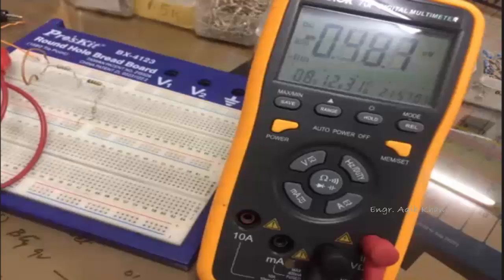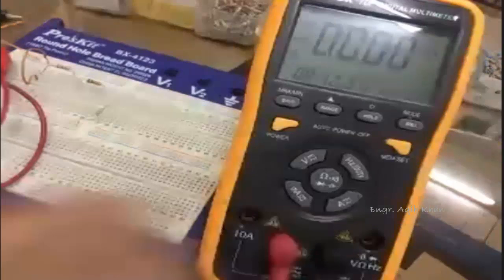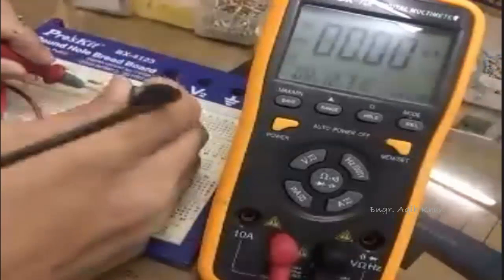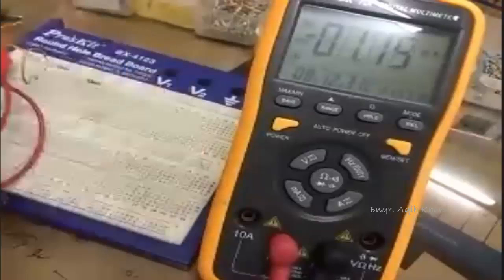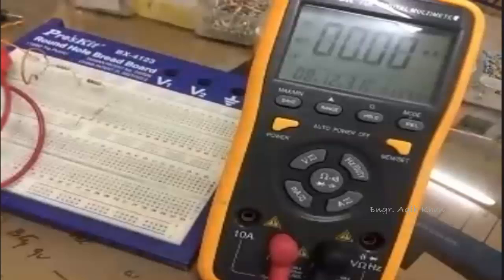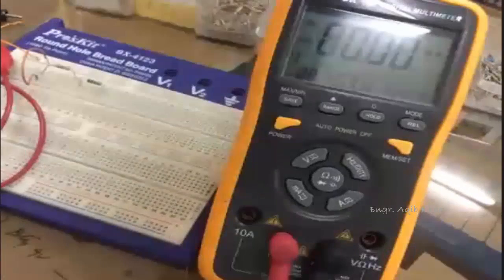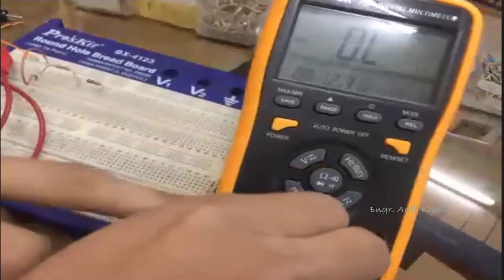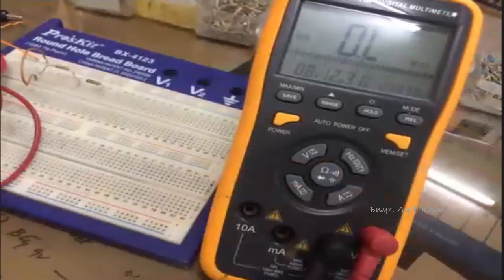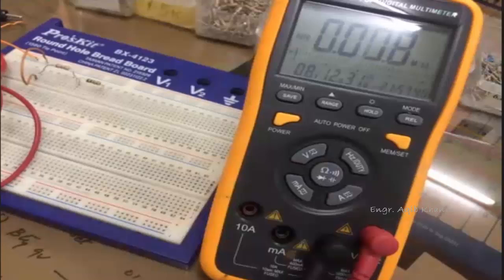After this we will measure its current. Minus 1.15. The last resistor is 6.8K. Exact 6.80 kilo.